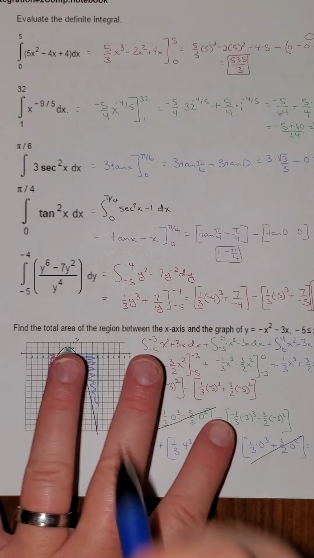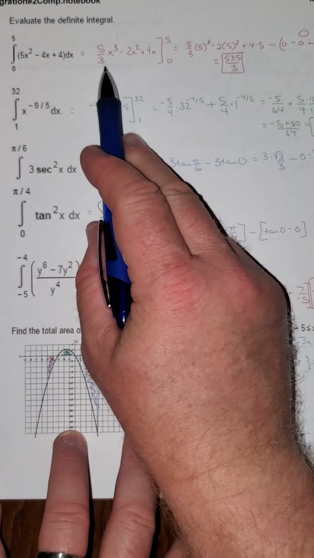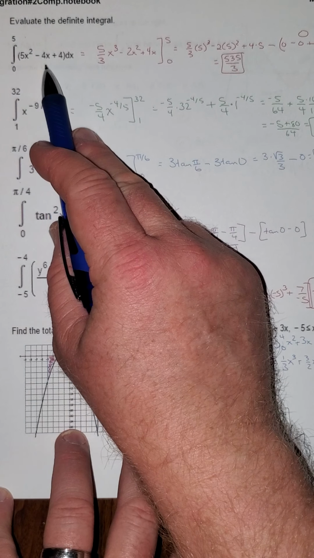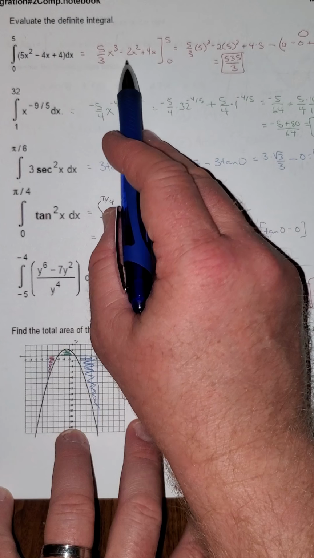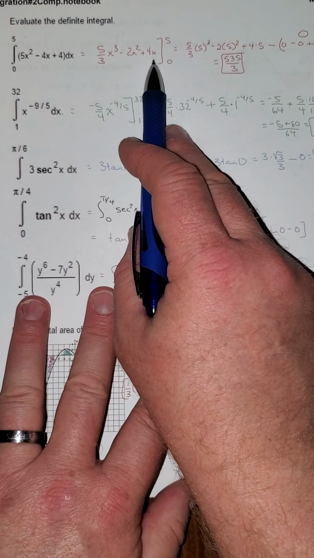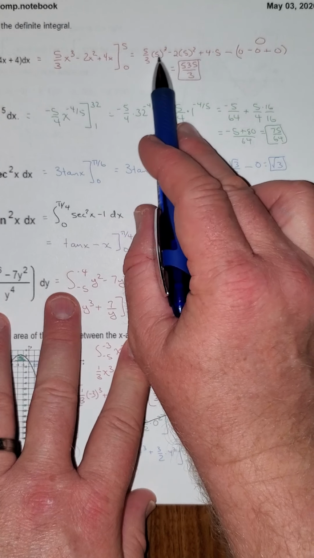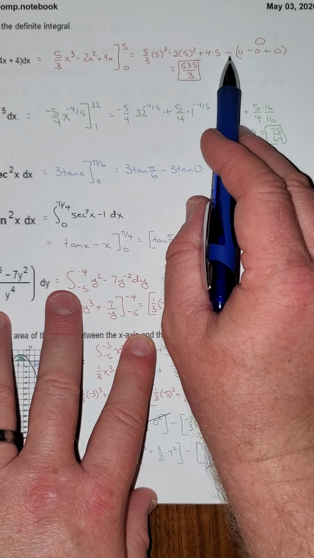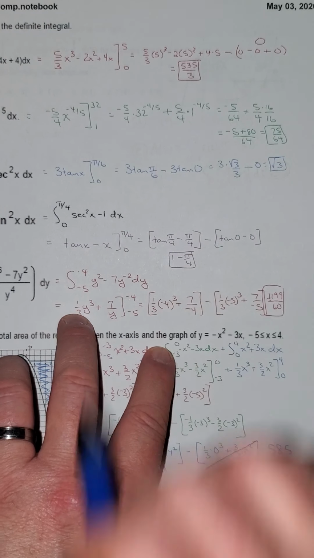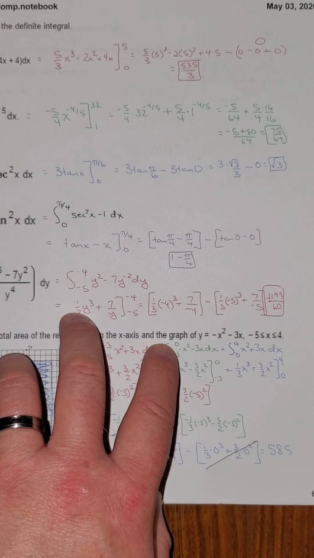Okay? What's the antiderivative of 5x squared? It's 5x cubed over 3. Negative 4x. Add 1 to the exponent, divide by 2. Antiderivative of 4 is 4x. Now, I'm going rather quickly here. You plug in the 5, minus. You plug in the 0. Use your calculators for now. You'll get 535 over 3.